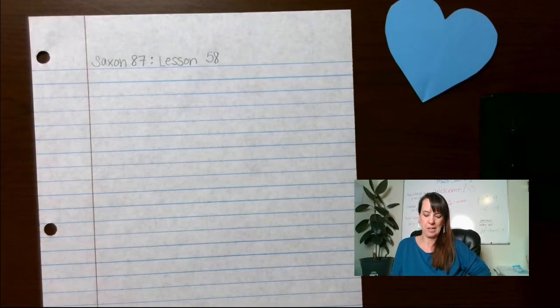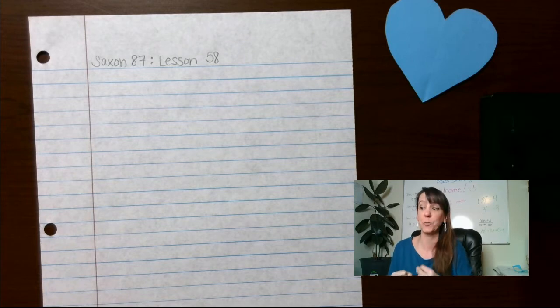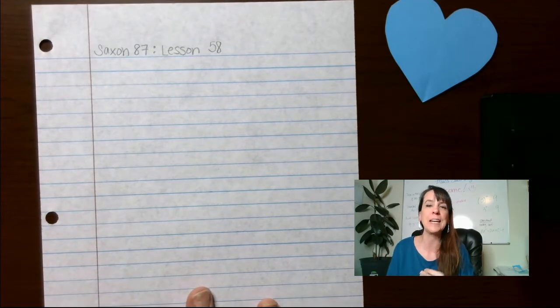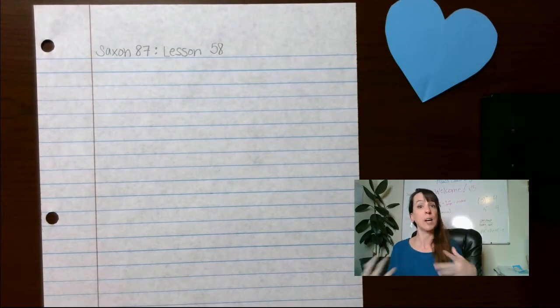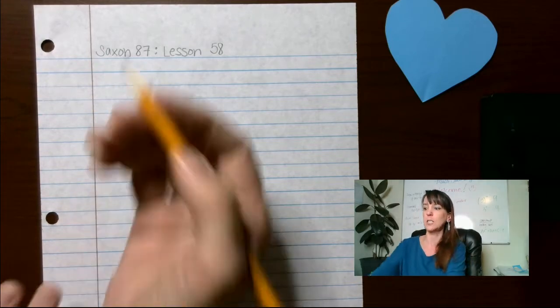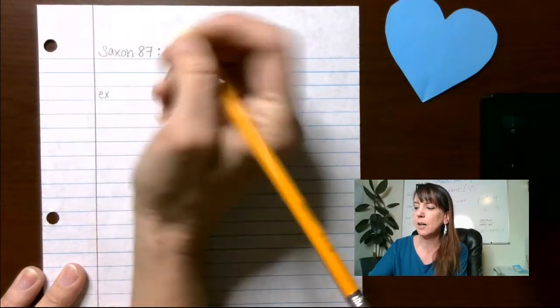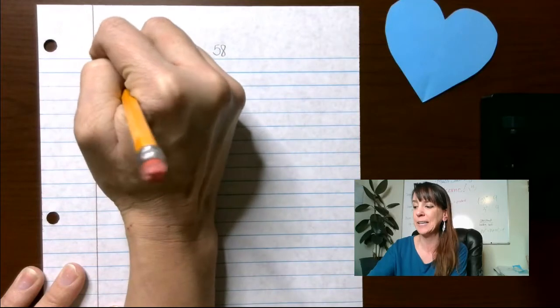We are talking about lines of symmetry and functions, which are awesome. You're going to be dealing with a lot of functions next year when we start algebra, so getting used to hearing that word and what they are is going to be a great start. First things first, we're going to talk about lines of symmetry.